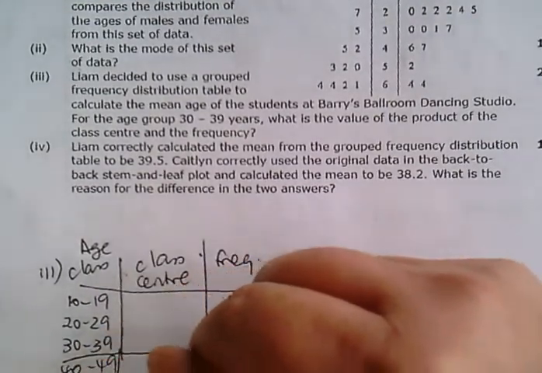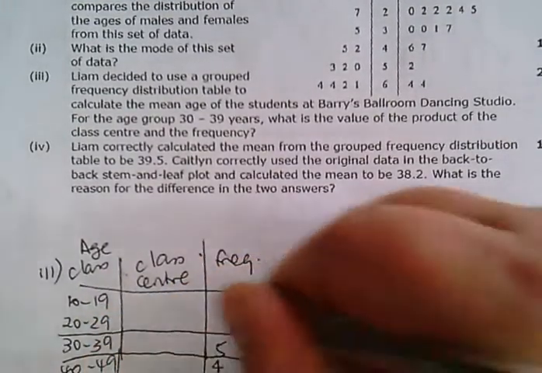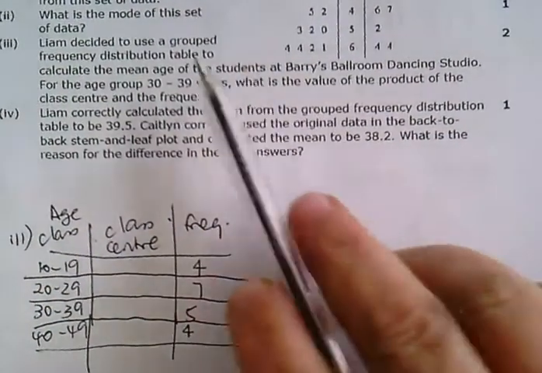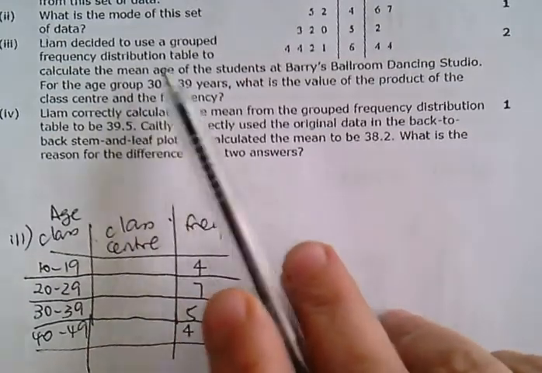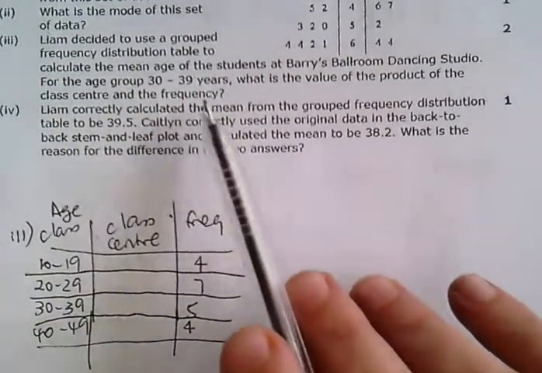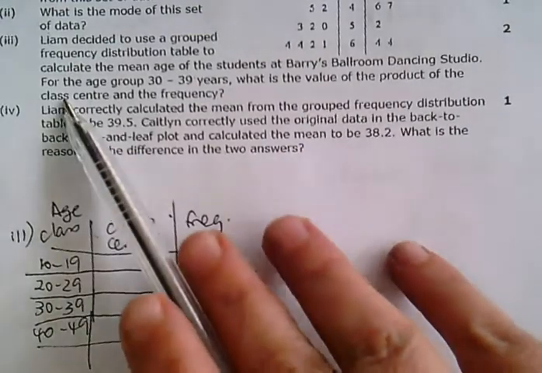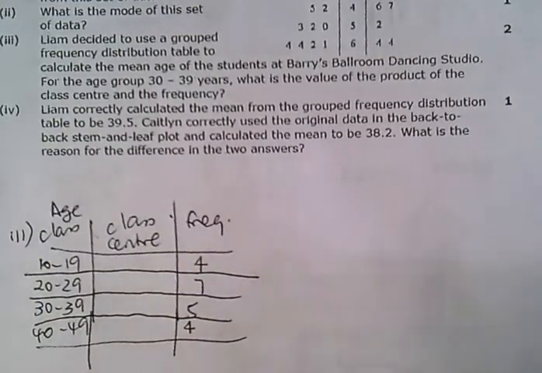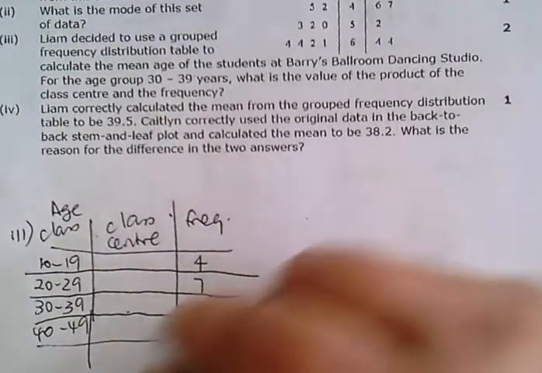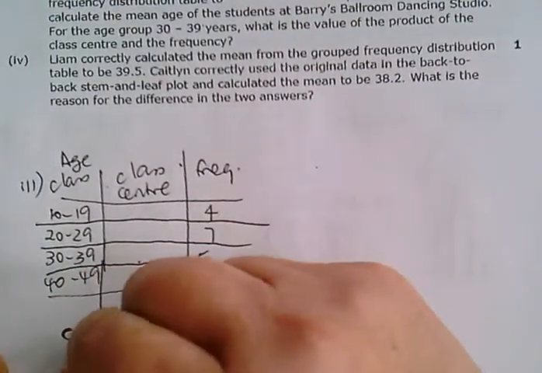But they're not asking you for the whole thing, ladies. What they're asking you for is as follows. Liam decided to use a grouped frequency distribution table to calculate the mean age of the students. And for the age group 30 to 39 years, what is the value of the product of class center and frequency? What's the class center of 30 to 39? How do you work it out? 35.